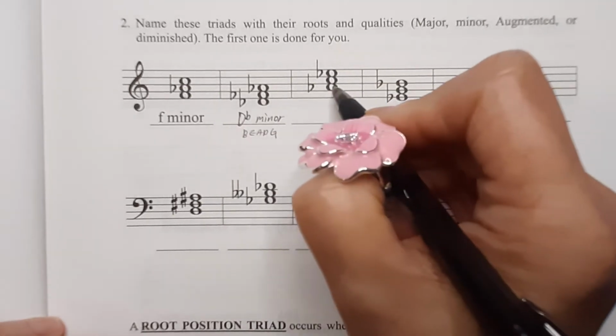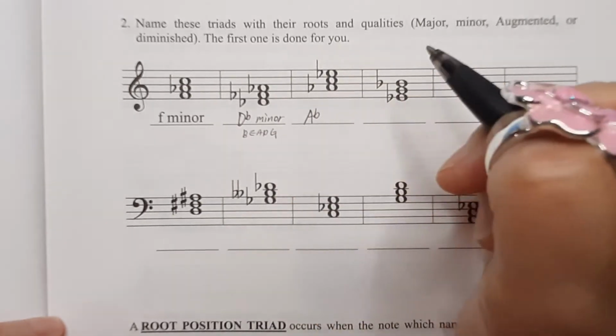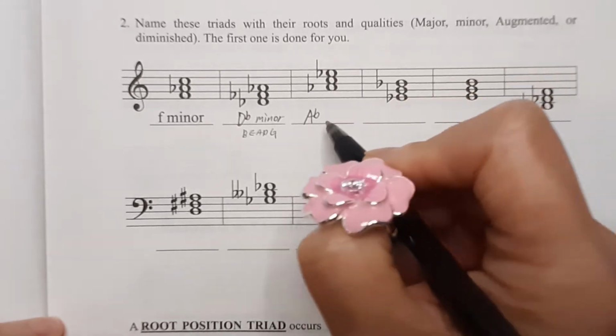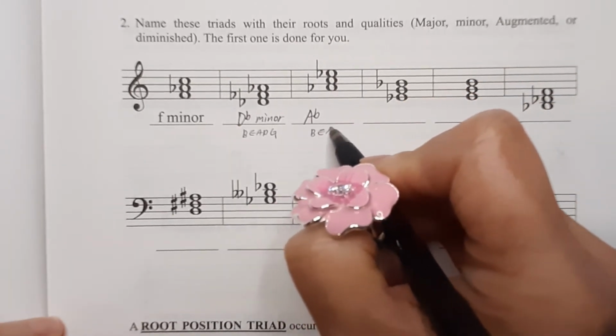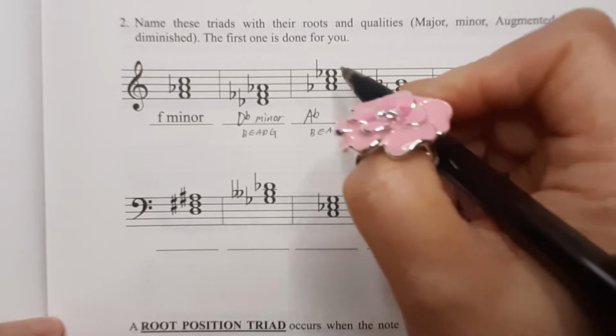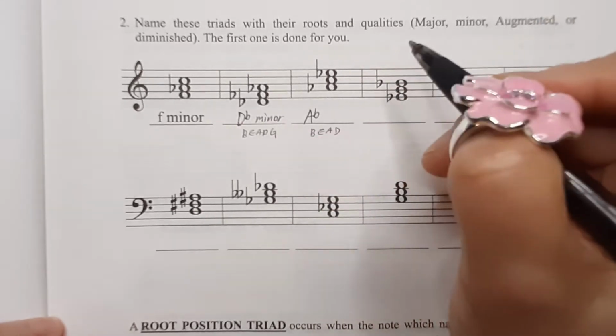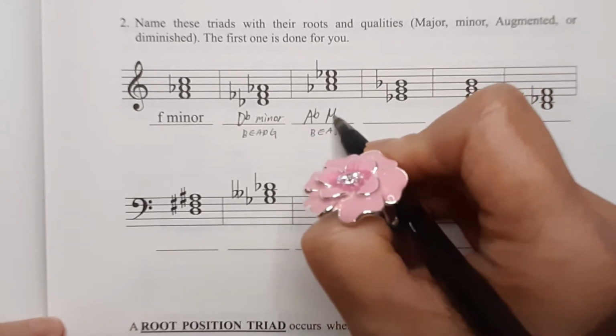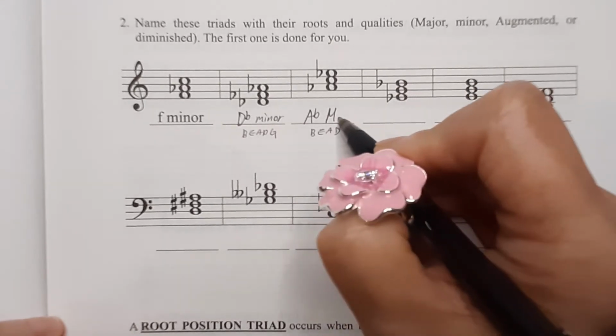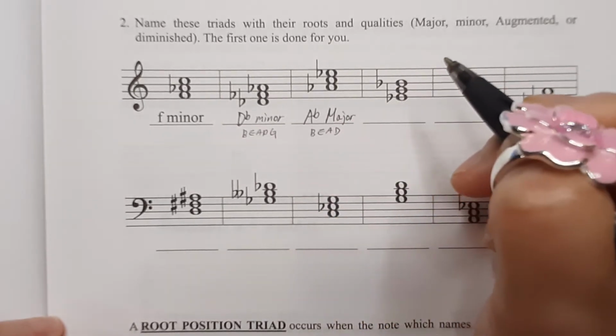Okay? The bottom note is A flat, so it's A flat something, right? What do you have in the key of A flat major? We have B flat, E flat, A flat, and one more, D flat. There's E flat, and C belongs there too. So it's A flat major. Okay? Or if you like to write it, you're good.